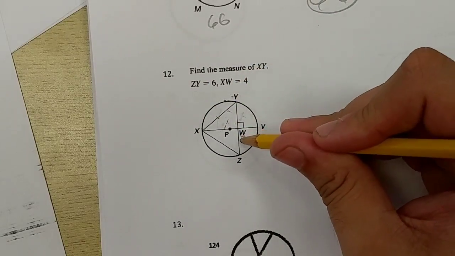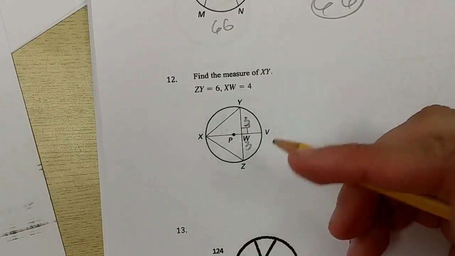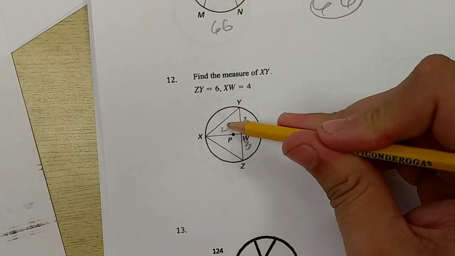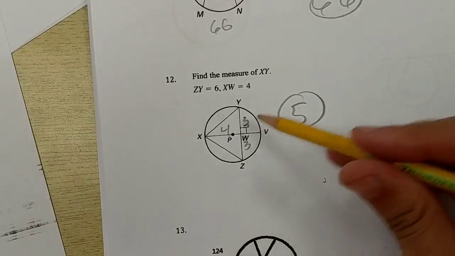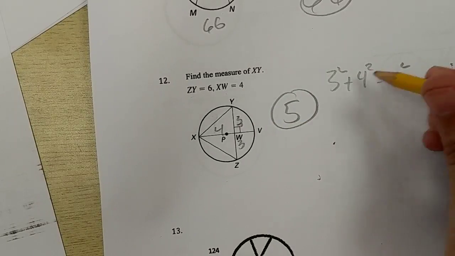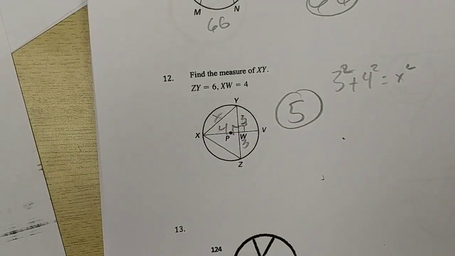If the whole thing is 6, this is 3 and this is 3. And you know that because this is perpendicular. And you know XW is 4. This is going to be a 3, 4, 5 triangle, so that's 5. If you don't know, 3 squared plus 4 squared equals x squared. If this is a right angle, then this is also a right angle.